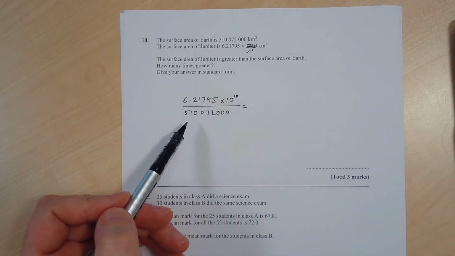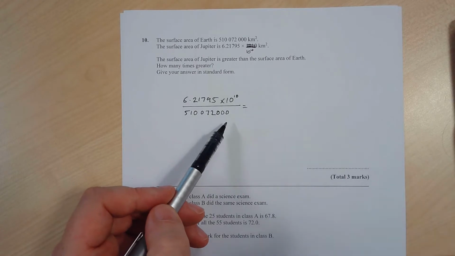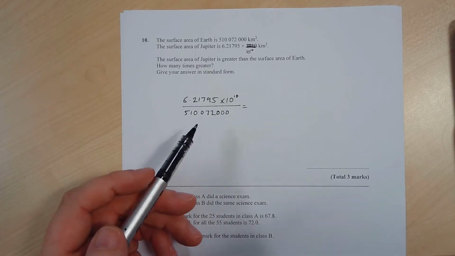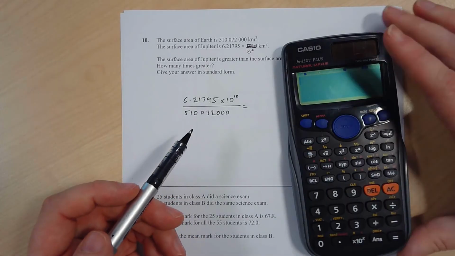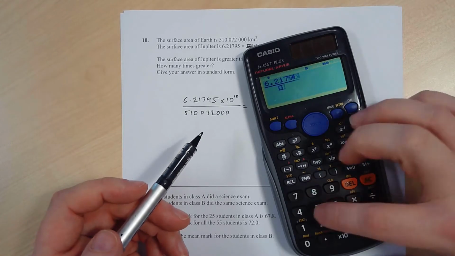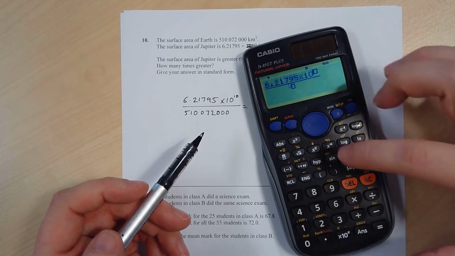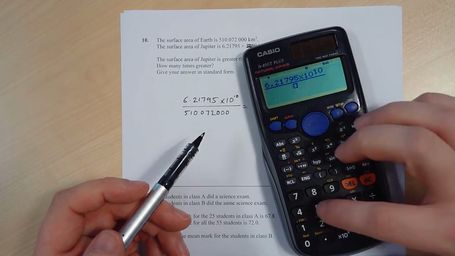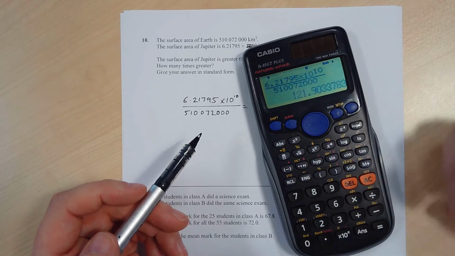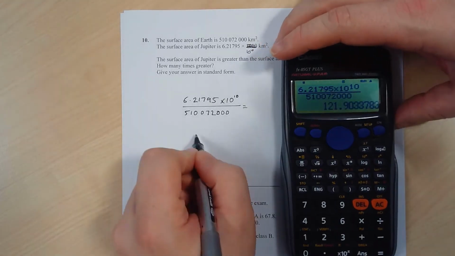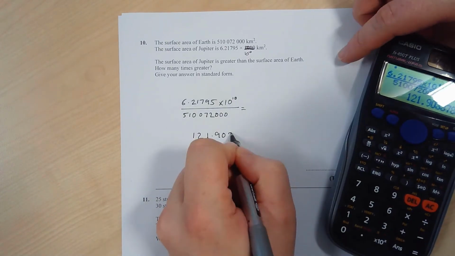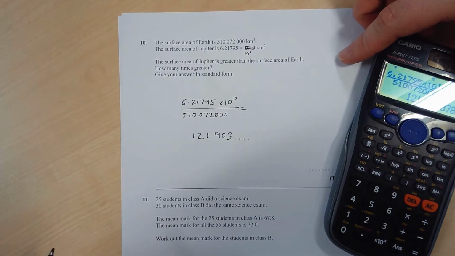So 510,072,000. It doesn't matter that that's not in standard form because it's a calculator paper anyway, so you can just chuck it straight into your calculator. Make sure you use the fraction button properly. So 6.21795 times 10 to the power 10, all divided by 510,072,000, and it gives you 121.903. And a few extra decimals on the end as well.